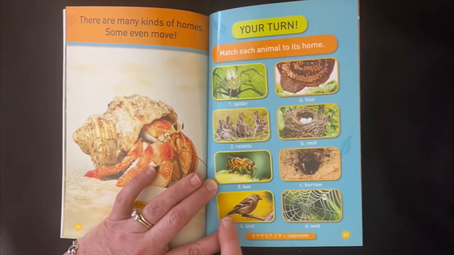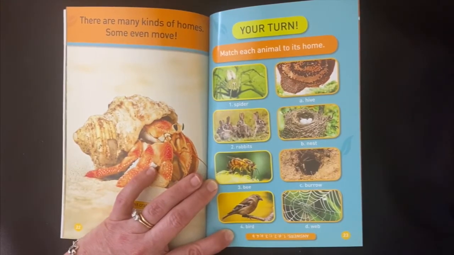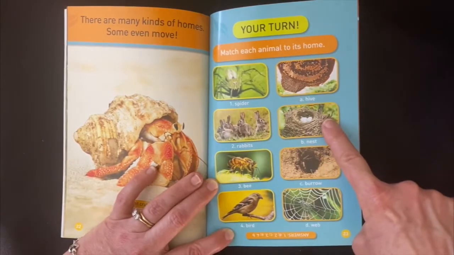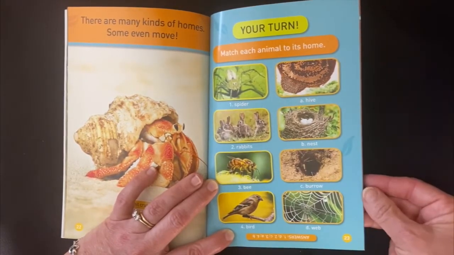And our last animal is a bird. Where does a bird live? That's right, it lives in a nest. Great job listening today.